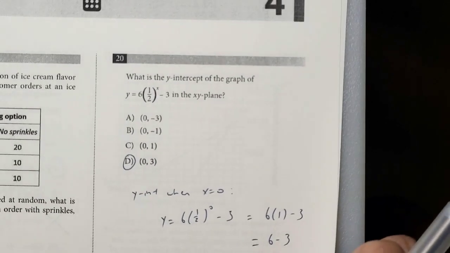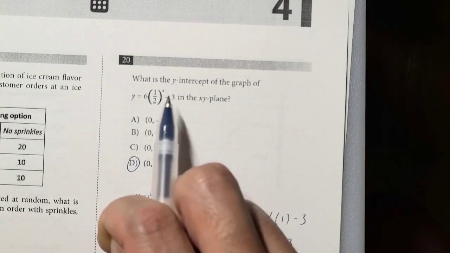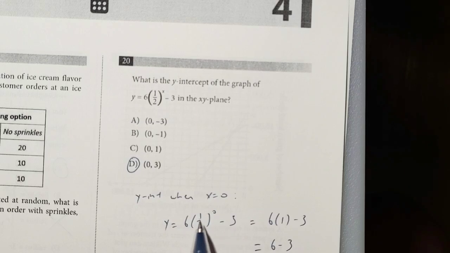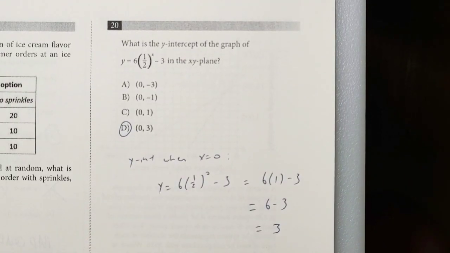Y-intercept of this graph. The y-intercept is when x equals 0, so plugging in x is 0. This is 1, so 6 minus 1, which is 3. So (0, 3).